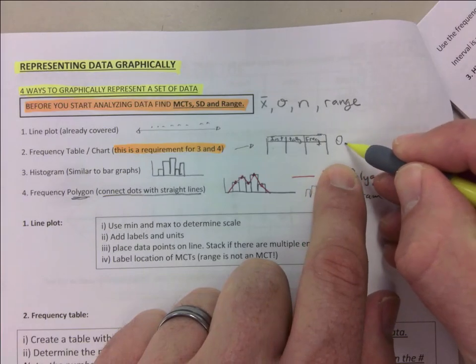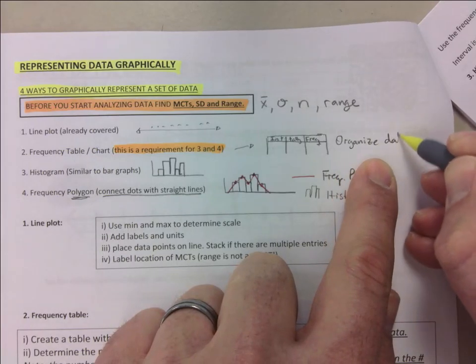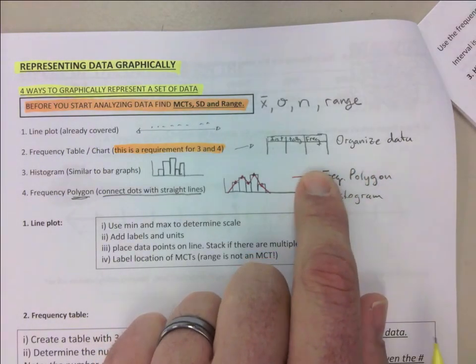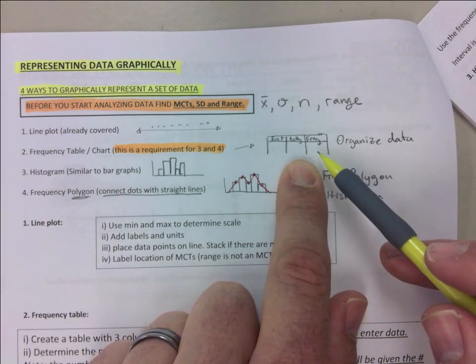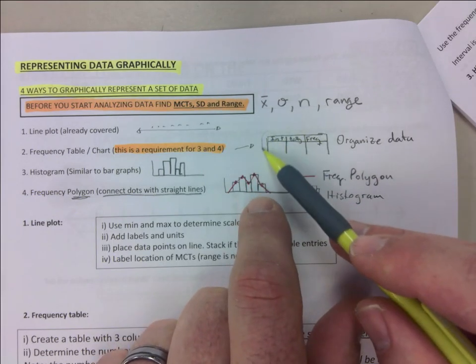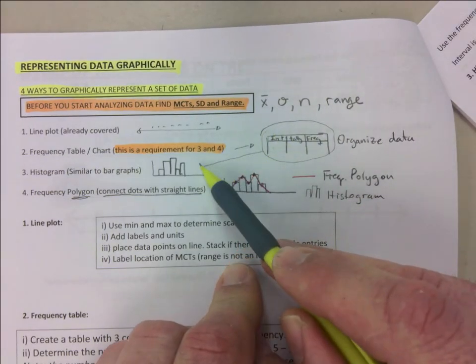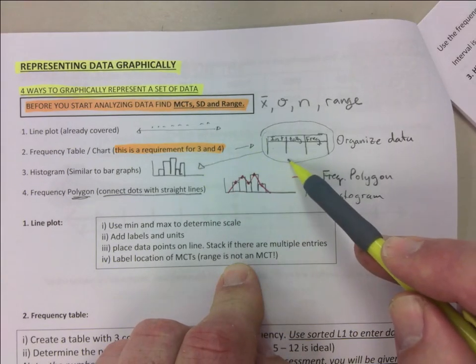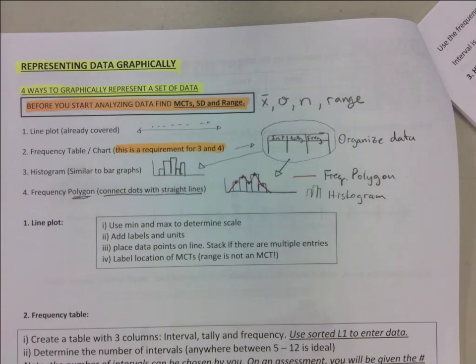Write that next to it: you organize data. That's what you do when you make a frequency table, but you can see some patterns already when you make this. Then using this, you either make your histogram or you make your frequency polygon. It's up to you, and we'll add that to our study sheet. Don't worry about it, we'll get there.